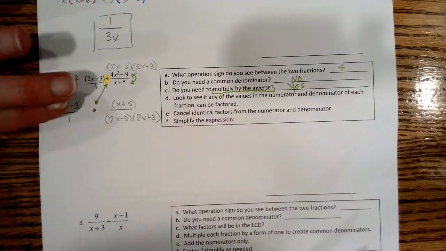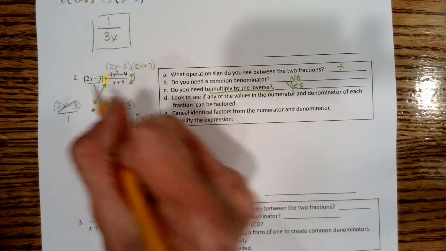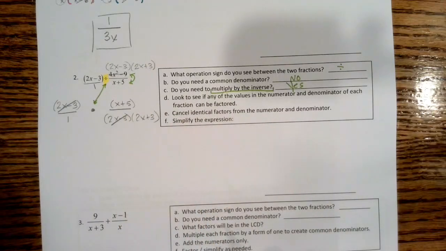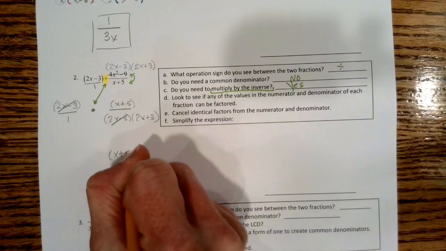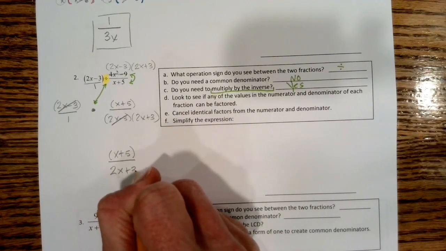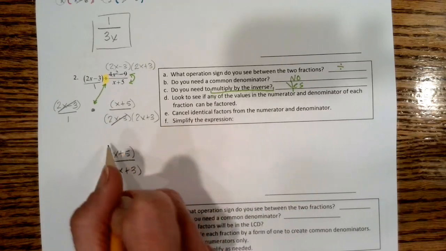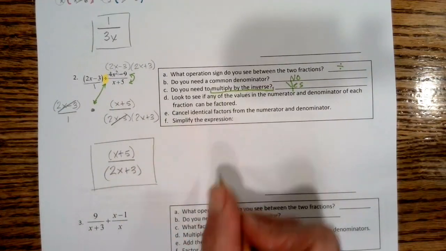My first fraction stays the same. And of course that makes it nice because now I have a value that can be canceled out, 2x plus 3, which my final answer then is x plus 5 over 2x plus 3. And that is my final answer. Keep in mind, these parentheses at this point are unnecessary.